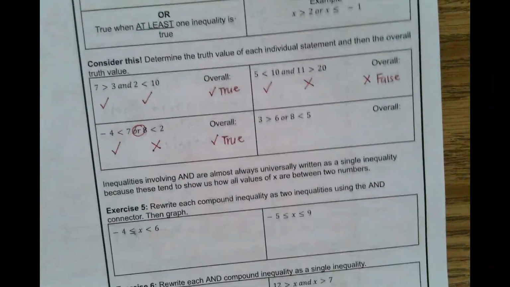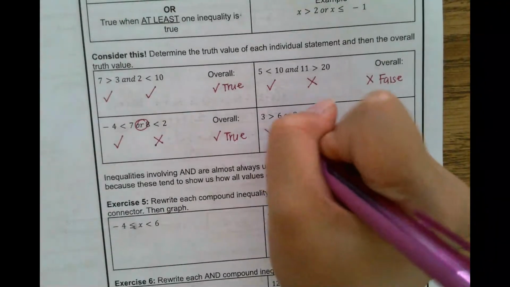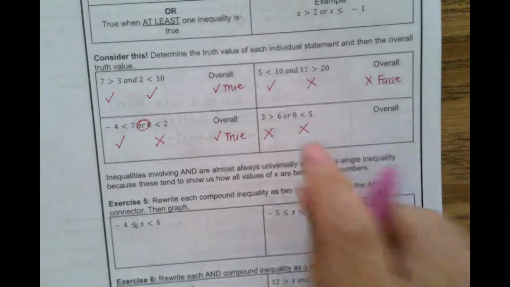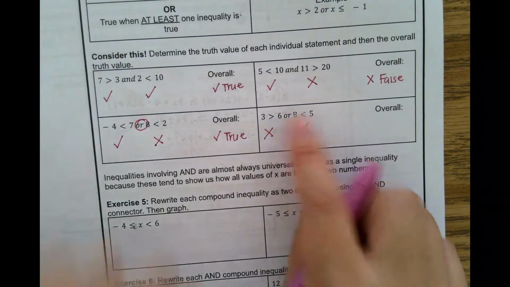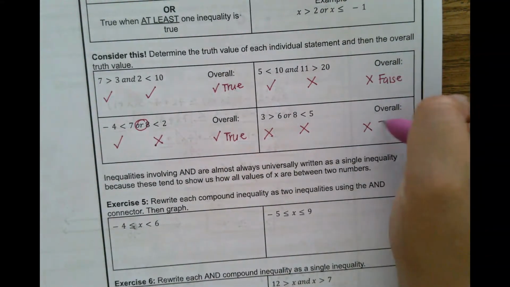Okay, so here's the next one. 3 is greater than 6. That is false. 8 is less than 5. That is false. Even though it's an or, because both of them are false, overall, this statement is false.